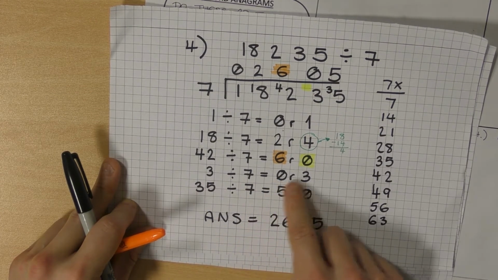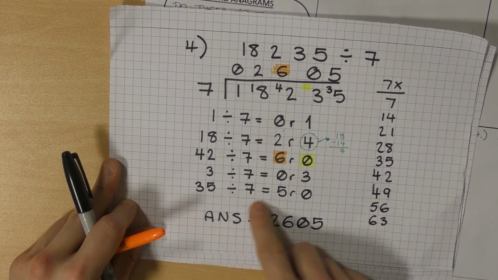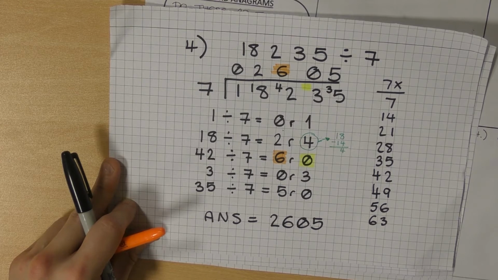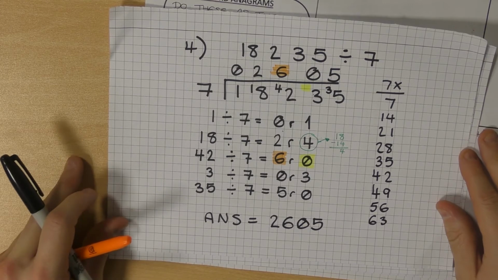3 divided by 7 is 0 remainder 3, so a 0 goes there, and the remainder goes into the next column, and 35 divided by 7 is 5 remainder none. The answer is therefore 2605.